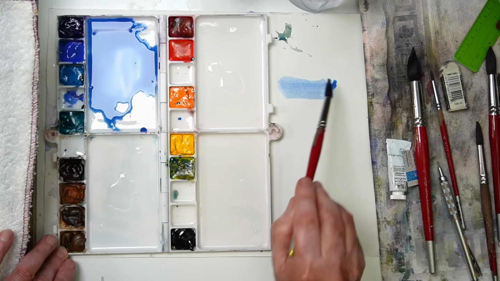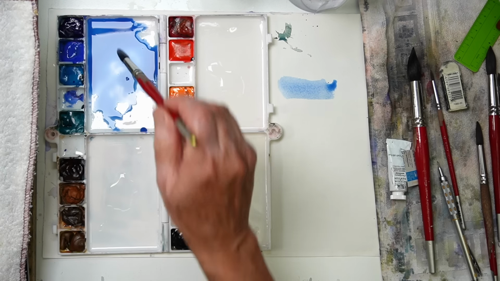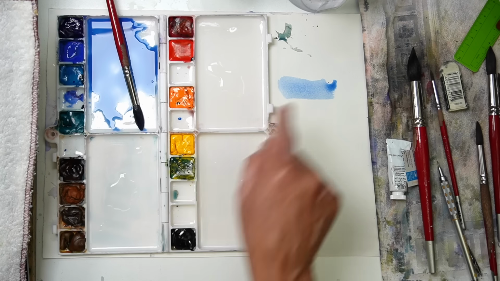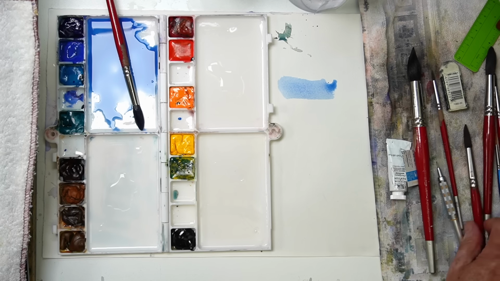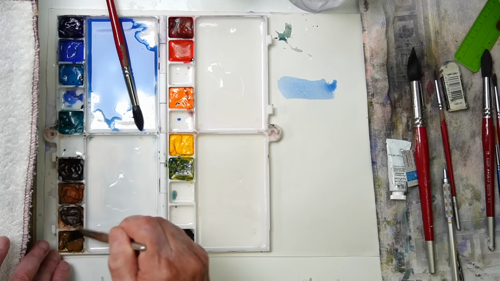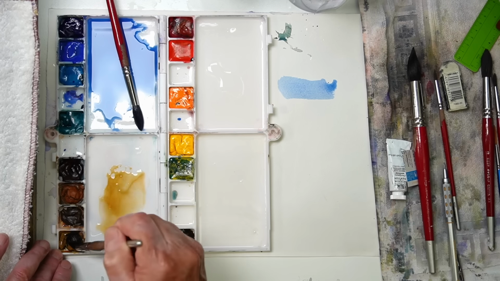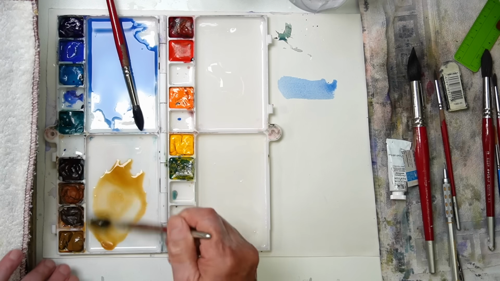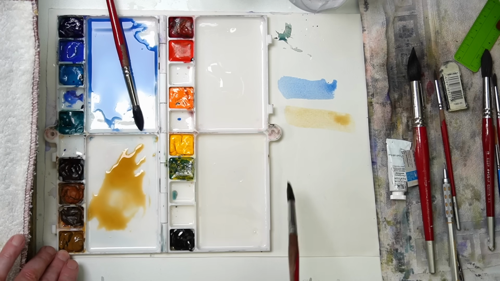I like to test my colours on a piece of paper before I start painting, and that'll do for the sky. And for the sand in our painting, and sand varies from location, right? But I find raw umber is a good starting point, and that'll do.